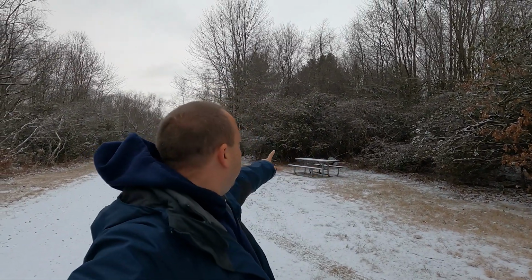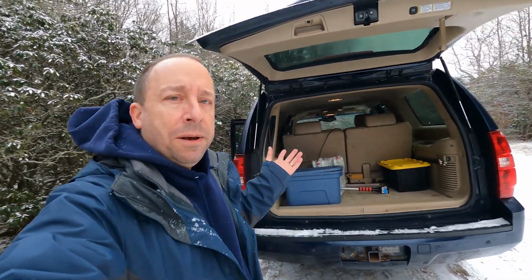I've got the car kind of just in front of me there, and I'm going to operate from in the car since it's cold out. But I think I'm going to set my end fed up in this little clearing, and we'll see what we can do. If you've ever seen any of my other POTA videos, you're probably familiar with how I tend to operate from the car. I've got my coax running in and it's just hanging over the third row of seats, and I'll show you the operating position in a minute.